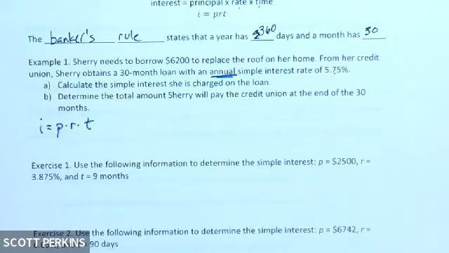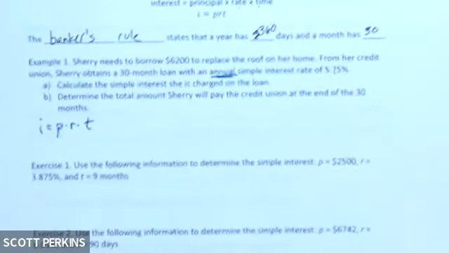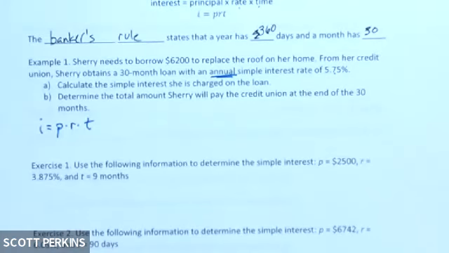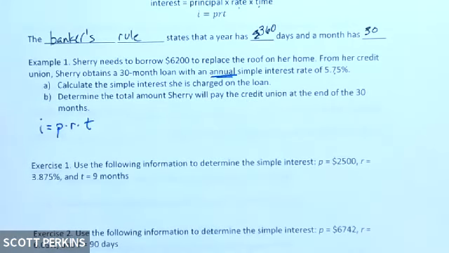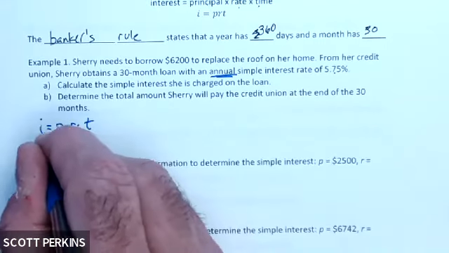Since this is an annual interest rate, my time is going to have to be in years. If it's a daily interest rate, your time has to be in days. So just make sure. If you're not told, like in a lot of the problems, I don't tell you what the rate is, assume it's an annual interest rate. So the interest is going to be the principal times the rate times the time.